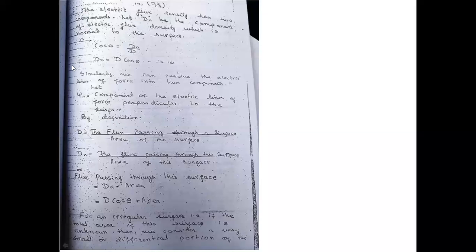Okay, so applying cos theta, dn over d, based on the hypotenuse, from that we get dn is equal to d cos theta. Now from the definition of electric flux density, the flux lines passing through a surface divided by the area of the surface, dn is equal to the flux lines passing through a surface per unit area.